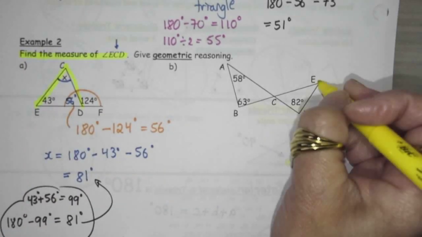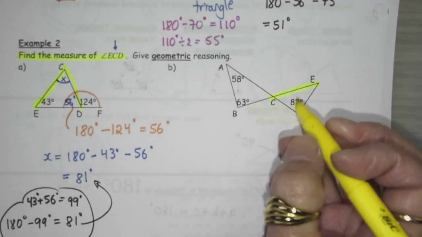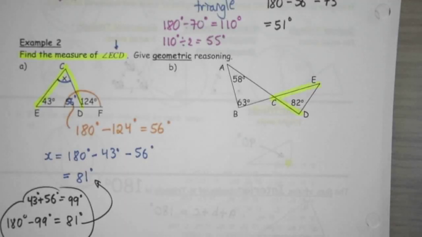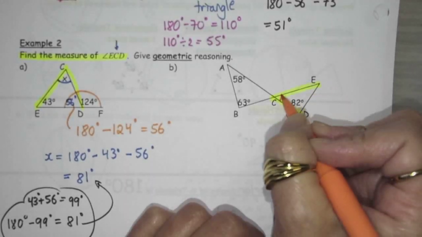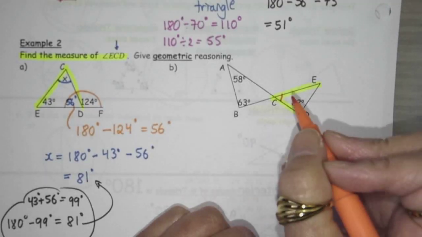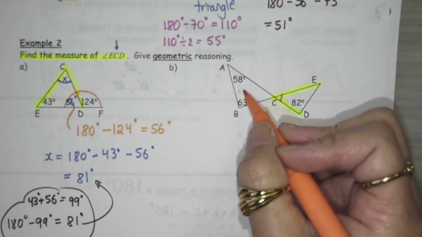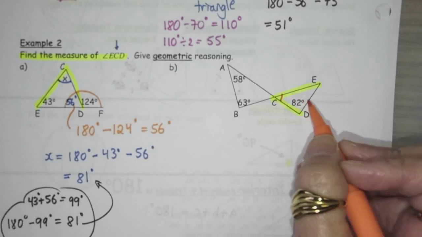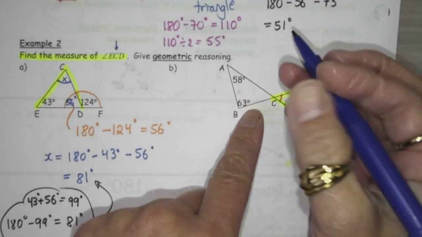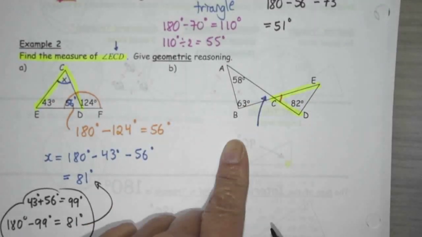So walk from E to C and then turn to D. E to C to D. The angle that they're asking for is this one between the two arms that I just drew. So to get to that one, you're going to need the connecting triangle. So sometimes this triangle doesn't have enough information. It only has one angle. So I'm going to go here, and I'm going to find this missing angle here. How do I find the missing angle there?